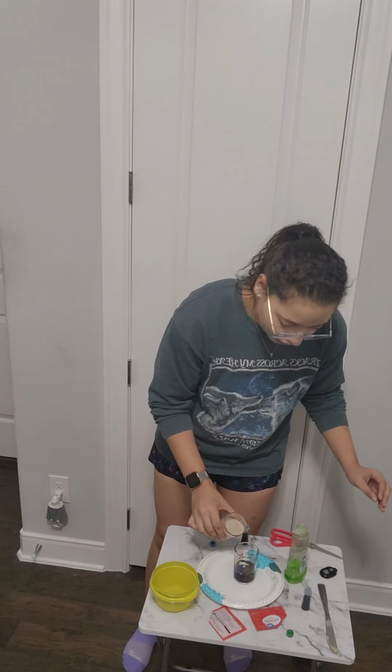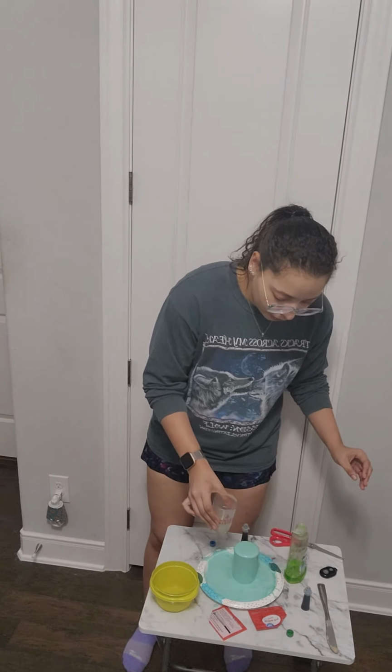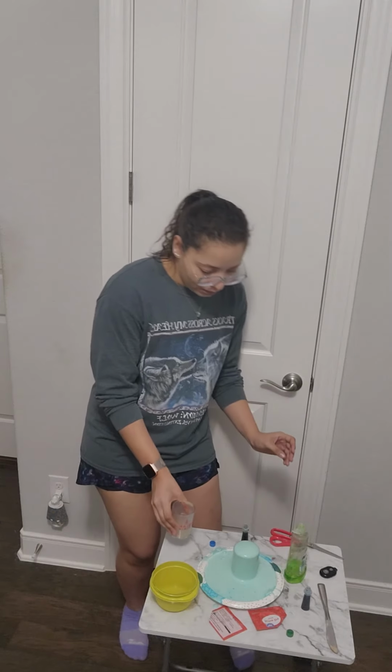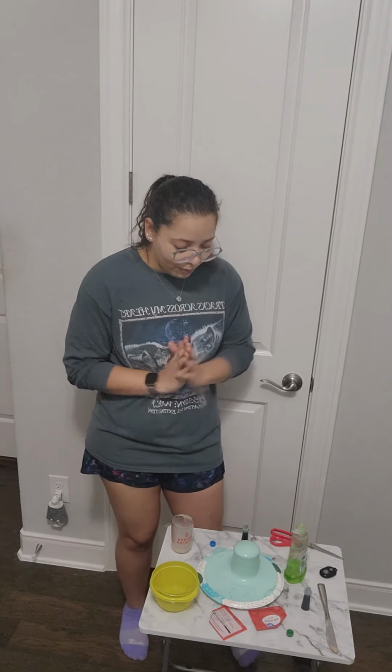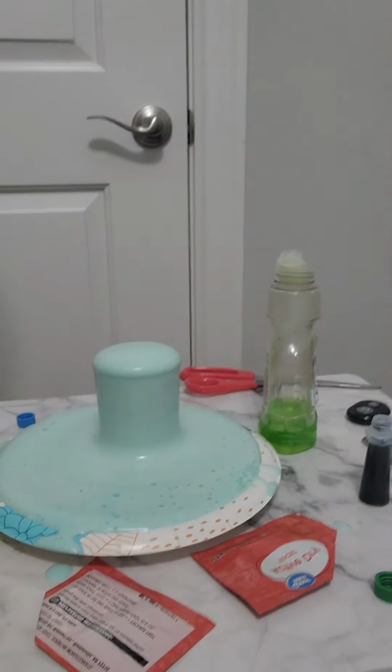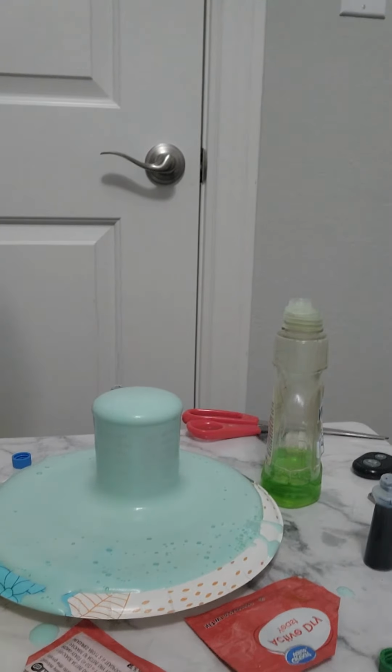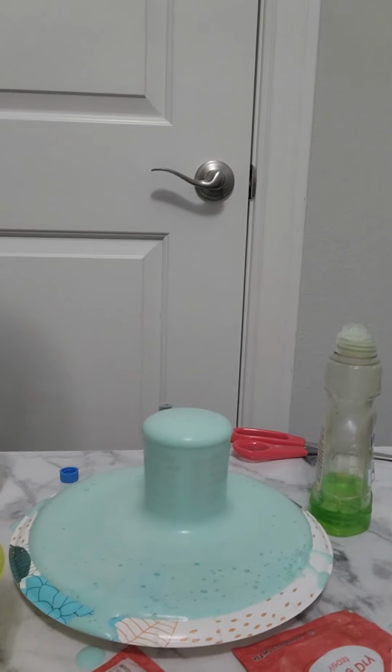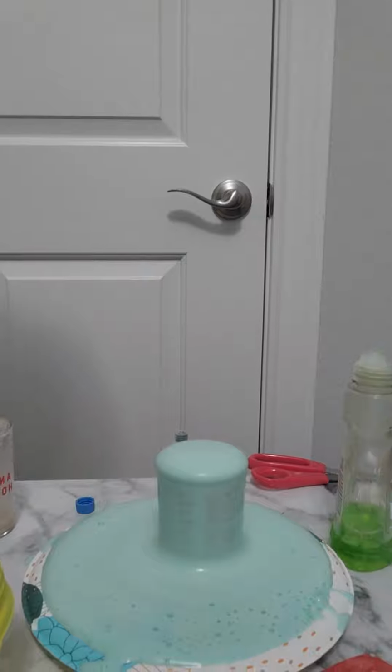and then yeast. Oh, okay, so I made more of a mess than I had intended, but I don't know if you can see. We have our foaming action going on here. But that is our elephant toothpaste experiment for this week.